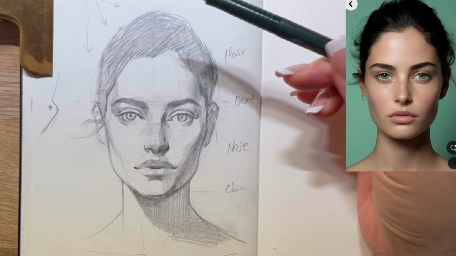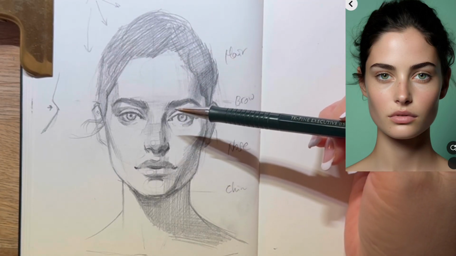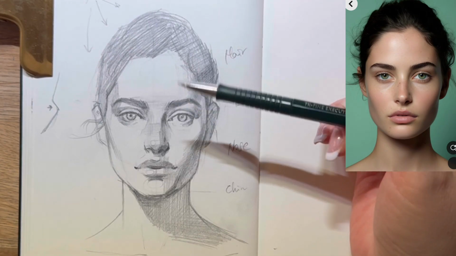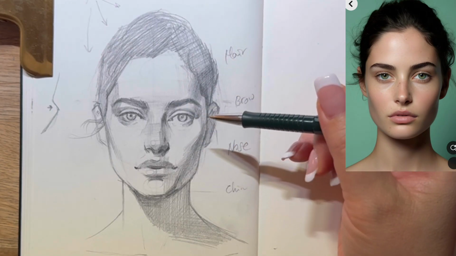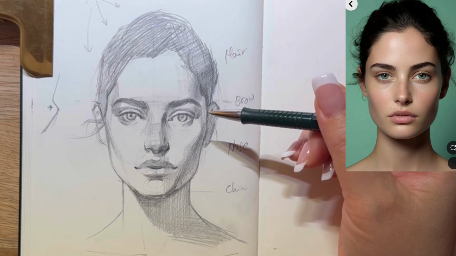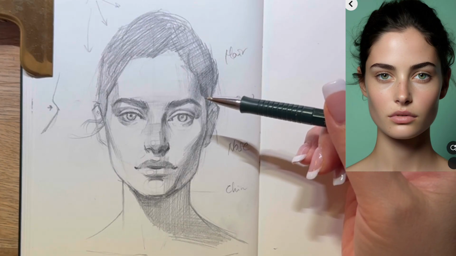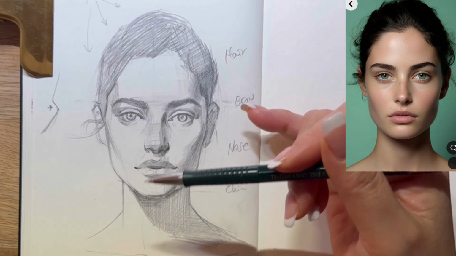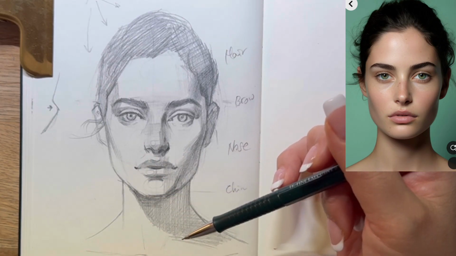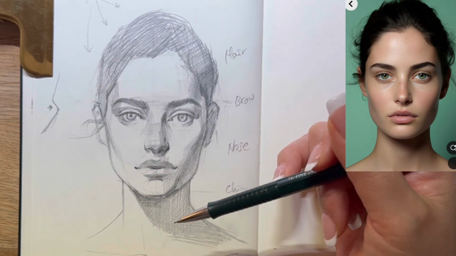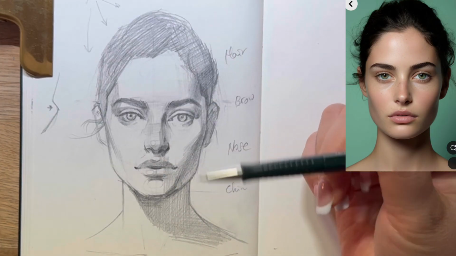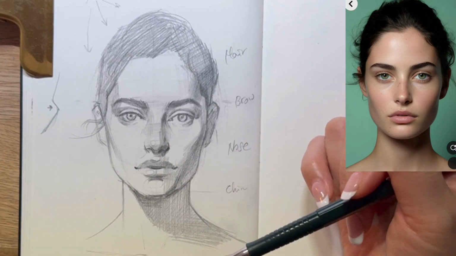Hi everyone, this is the second part of the drawing process about head and face proportion and structure. If you didn't see the first video, it's probably better to go and watch that video first. Then you can see how to begin with the portrait drawing and then come back here. Now I'm going to continue.